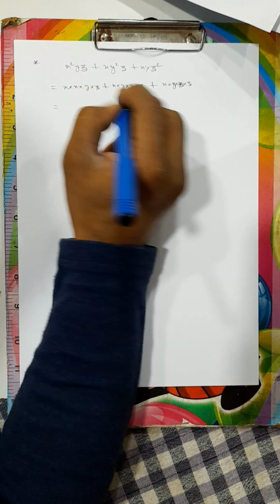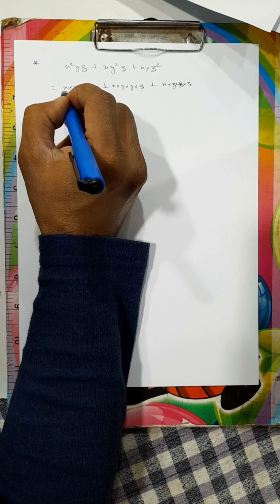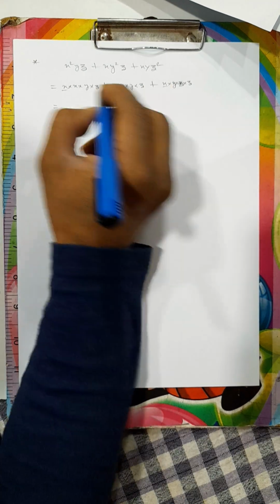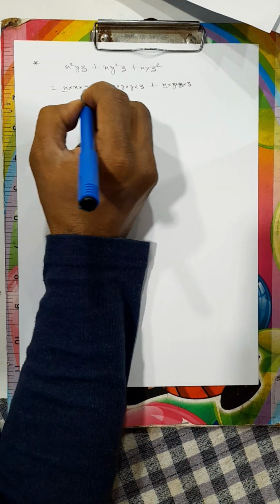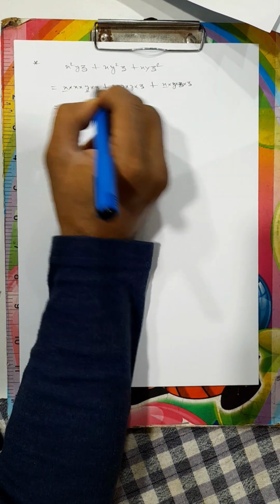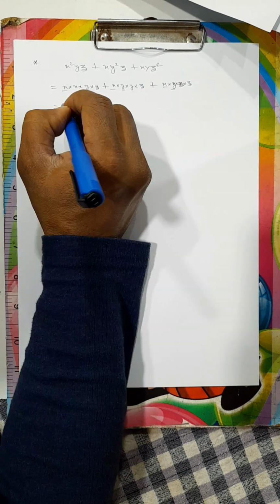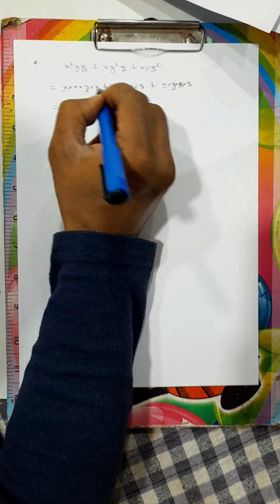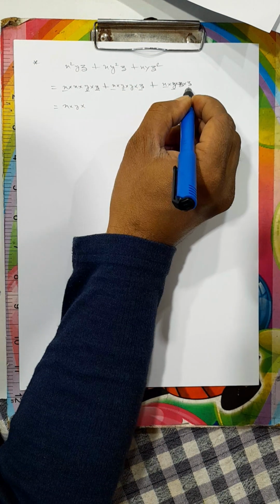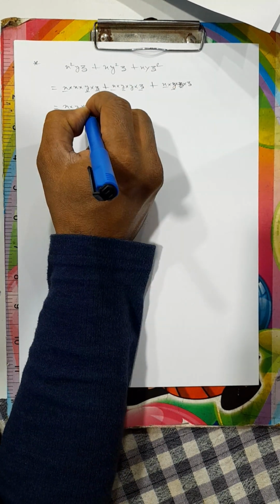So what are the common factors in all cases? This x is a common factor of all these three terms. Then y is also a common factor of the three terms. Then this z is also a common factor of all the three terms.